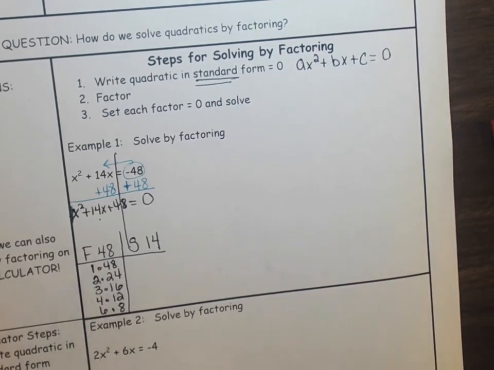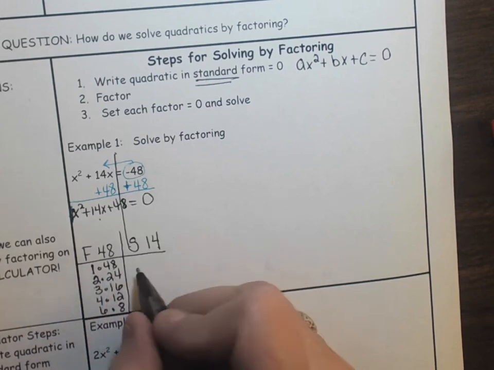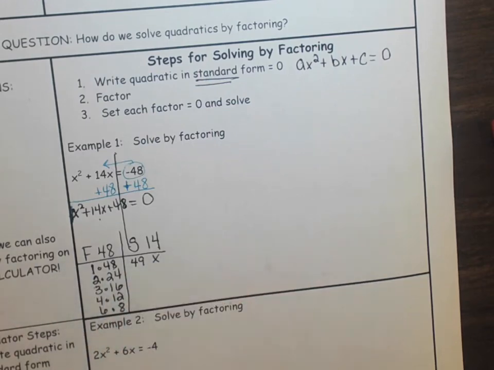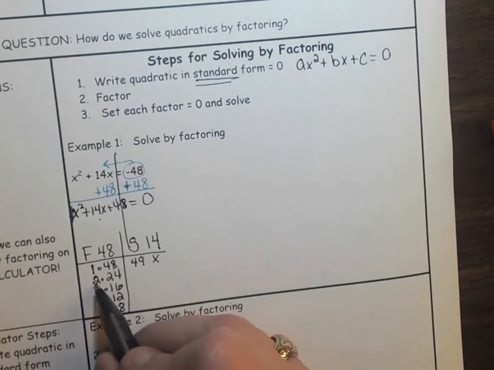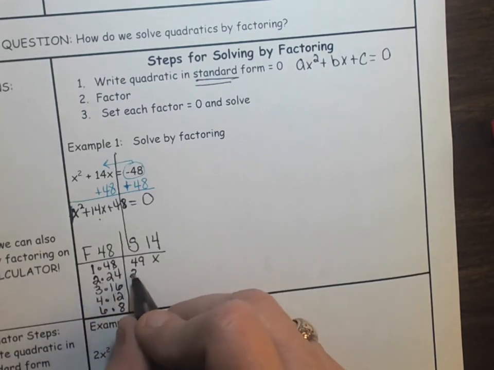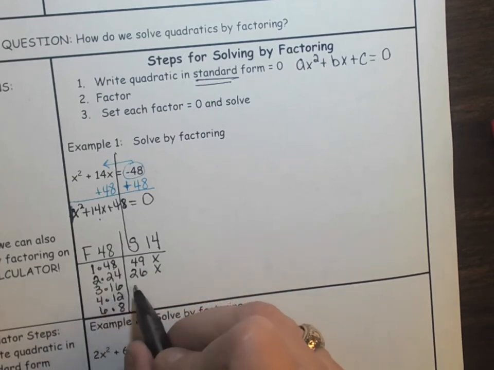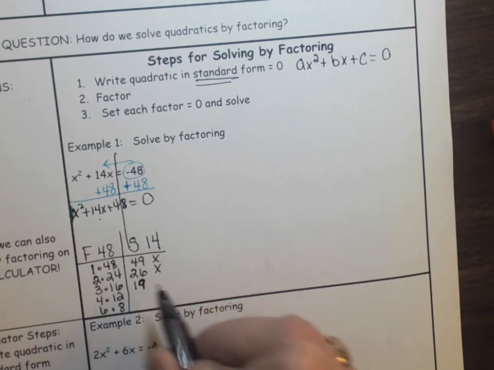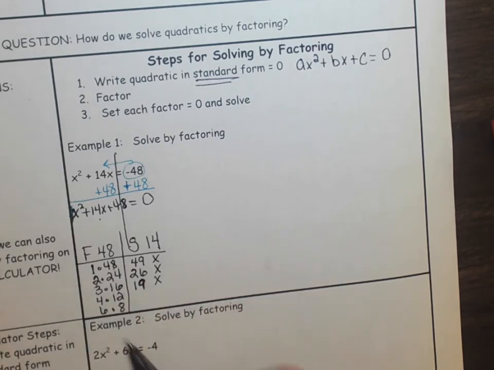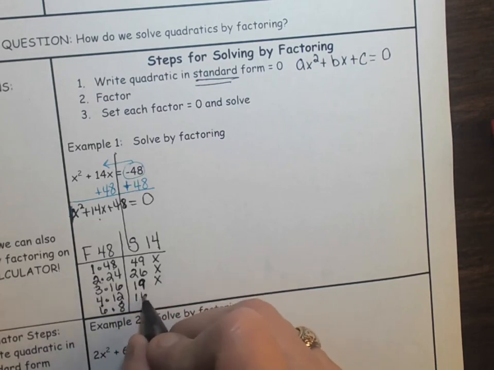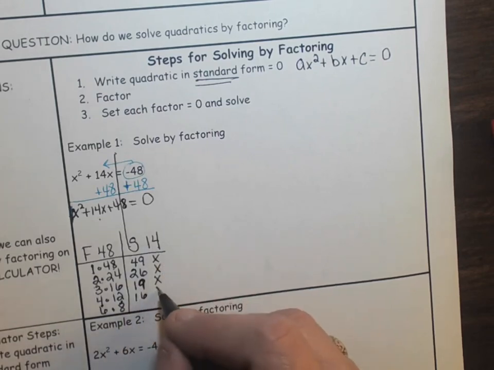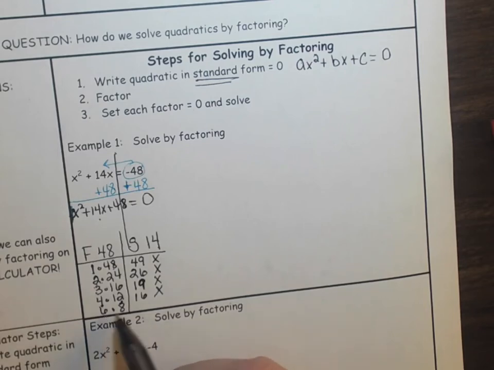Now, I'm going to take the same factors and add. 1 plus 48 is 49, so that is not the pair that I need. 2 plus 24 is 26, so those are not our factors. 3 plus 16 is 19, so again, those are not my factors. 4 plus 12 is 16, and we want a sum of 14, so that pair does not work. And finally, 6 plus 8 is 14, which is what we want. So my factors, 6 times 8 is 48, and 6 plus 8 is 14.